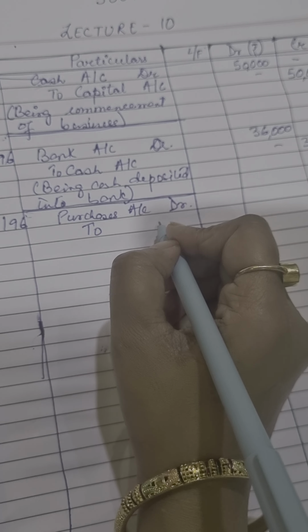4,200. Then the same day you purchased an adding machine and typewriter, that is 8,400. You can see it is 8,400. This is 4,200. Payment in all cases made by check. So you purchase. I told you, whenever you are purchasing, you have to write purchases account debit. So you write purchases account debit. Okay.